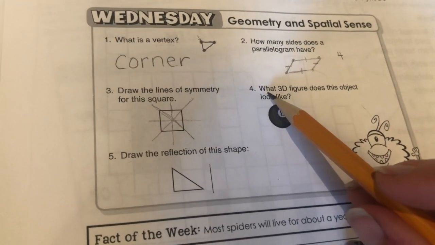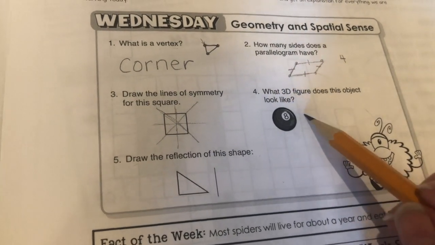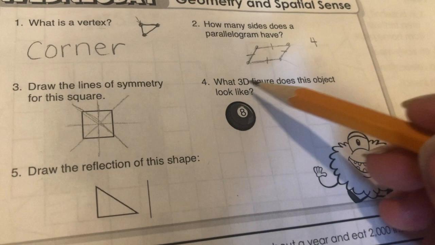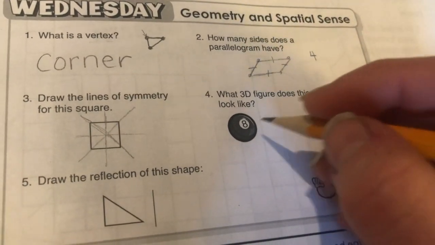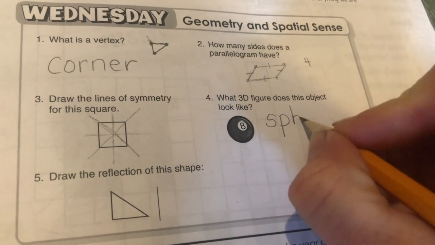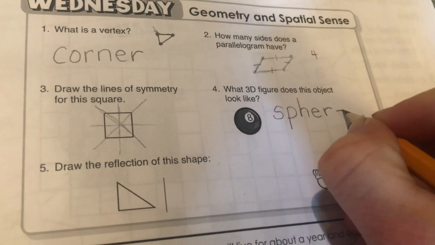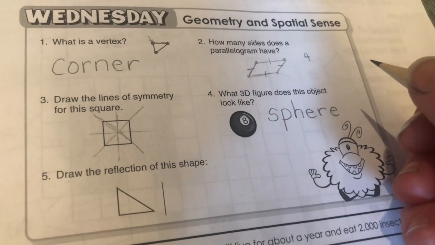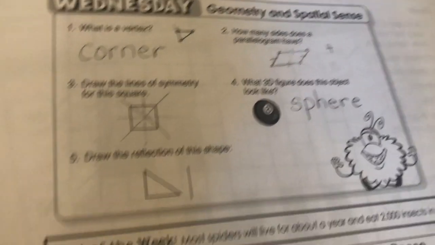Okay, number 4, what 3D figure does this object look like? So if you imagine that you're playing pool, and this is an 8-ball, it looks like a sphere. Or you could think of the globe of the world, that's also a sphere. So it's like a 3D circle.